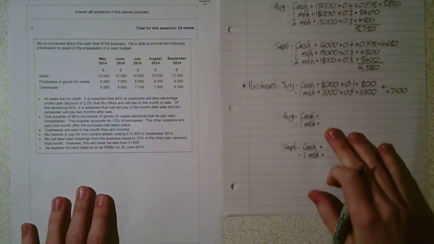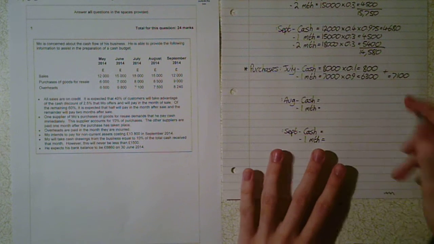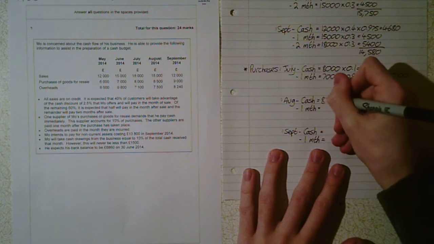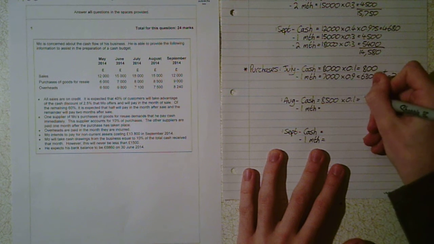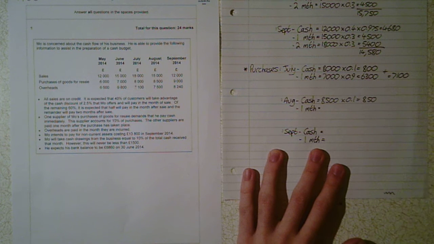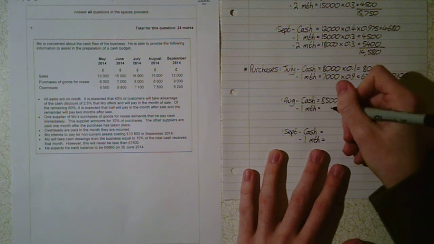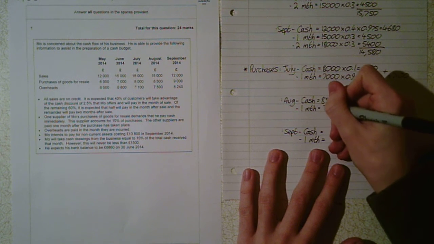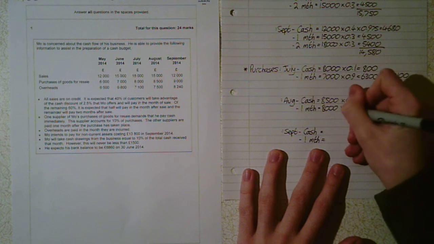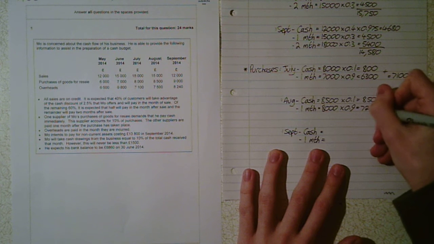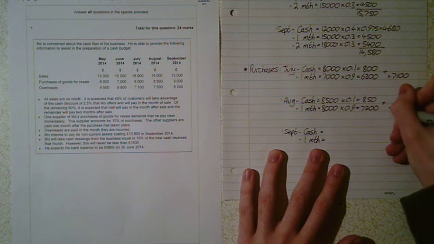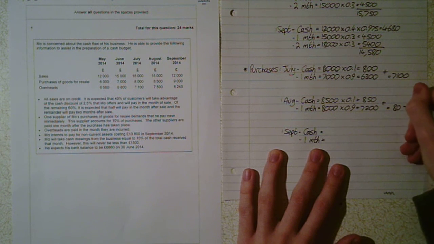And it's just the same story with August and September essentially. So purchases in August were 8,500. 10% want us to pay by cash, 850. The purchases in July were £8,000. 90% give us credit. That gives me 7,200. Add them together, 8,050.